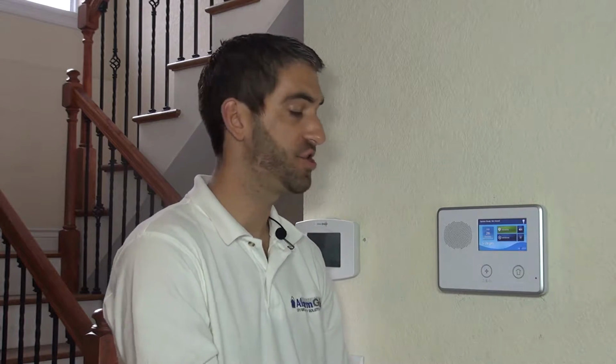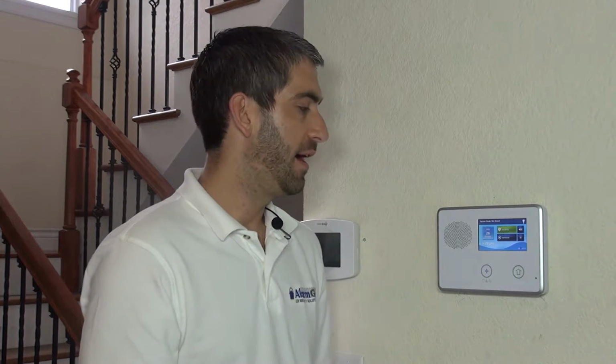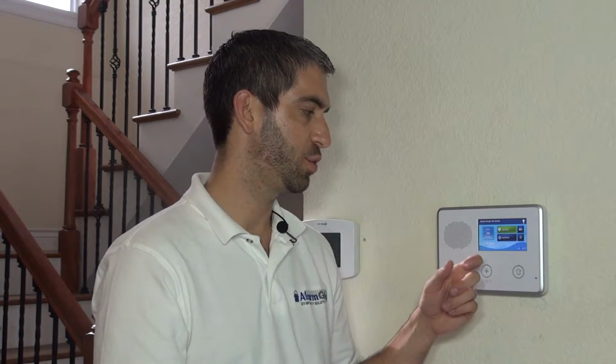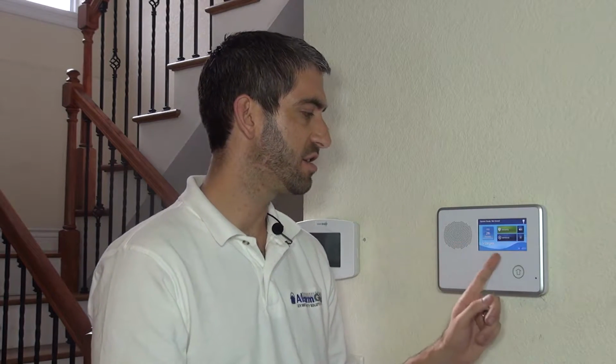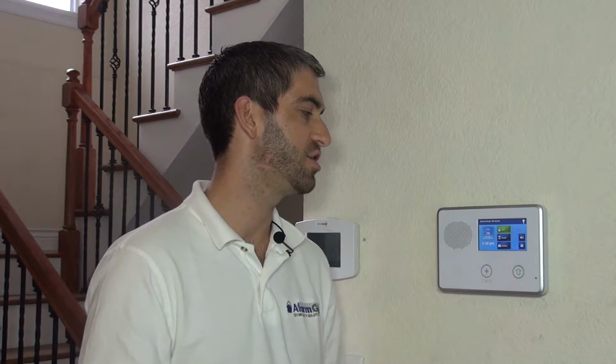Today we're going to show you how to change your 2 gig Go Control installer code. Different than the master code, which will allow you to arm and disarm and add or change or delete user codes, the installer code is the code you need to do more advanced programming options such as zone programming, system configuration changes, Z-Wave configuration changes. So the installer code is a critical code. It's going to be something you use a lot to make any kind of change to your system.